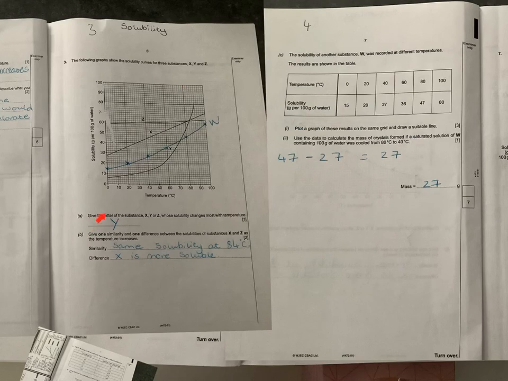So the next question then, give the letter X, Y or Z whose solubility changes most with temperature. That's Y, because you can see a really large increase by here. Give one similarity and difference between the solubilities of X and Z as the temperature increases. Same solubility at 84, so they cross over at 84. X is more soluble as temperature increases, or it's more soluble in general.